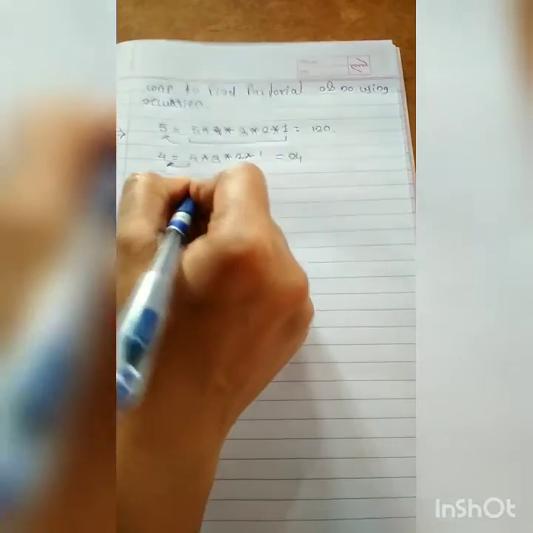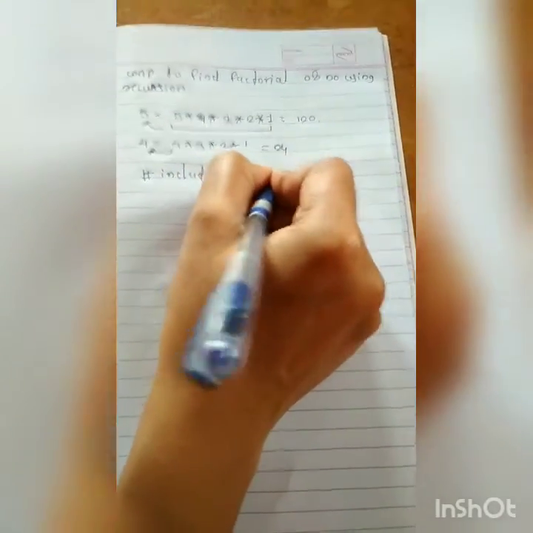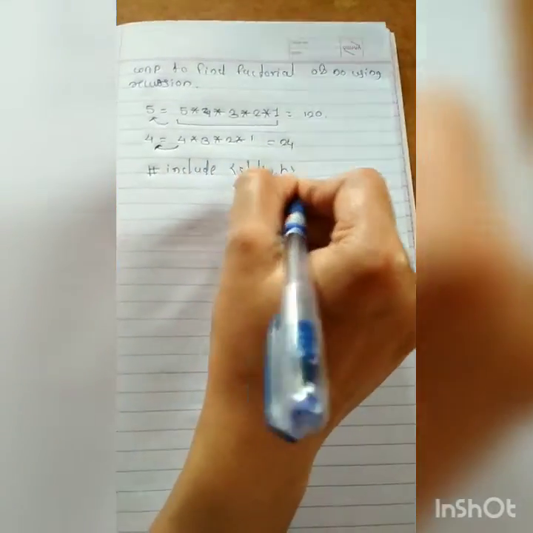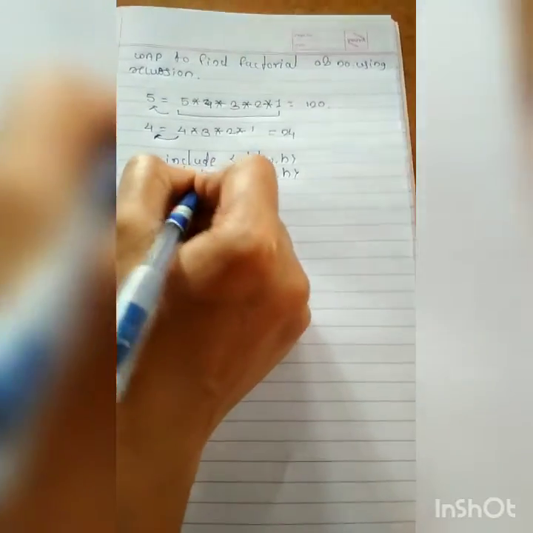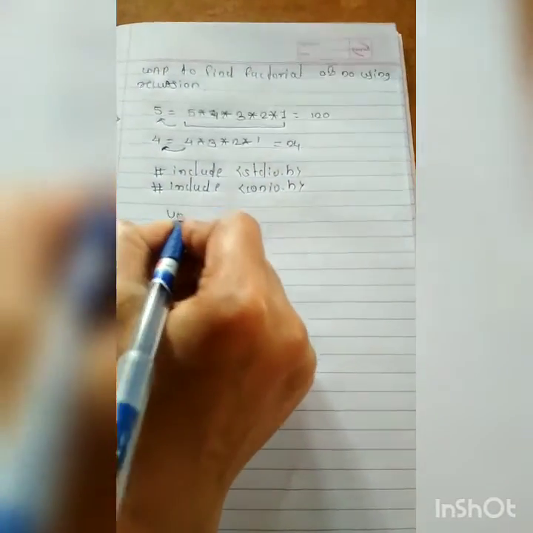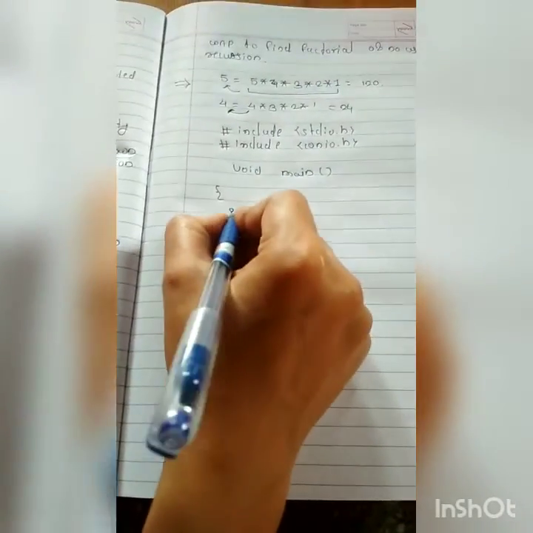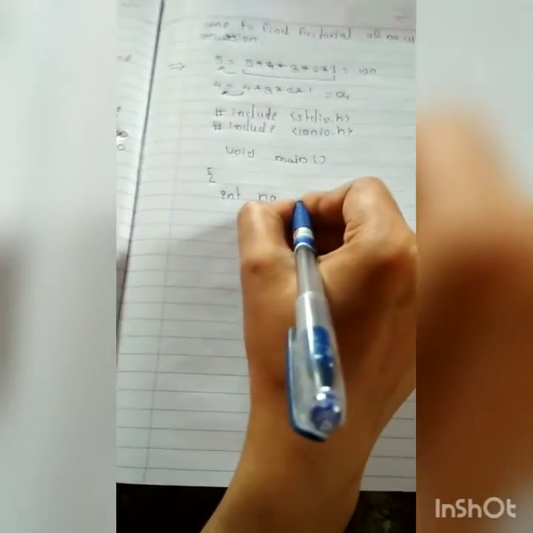Here we include header files, that is stdio.h and conio.h. After that, in the main section, we take two integer variables.